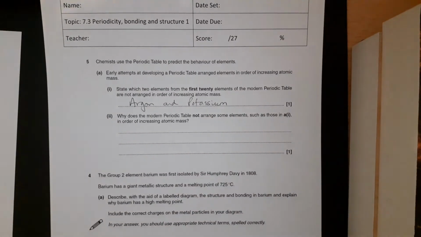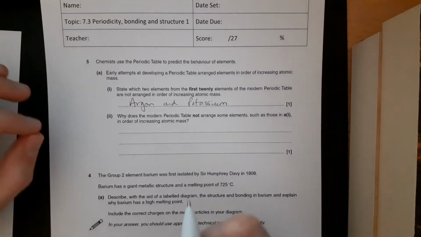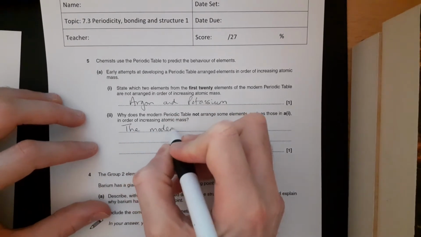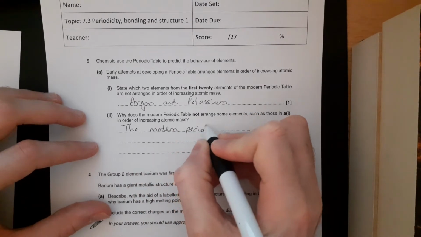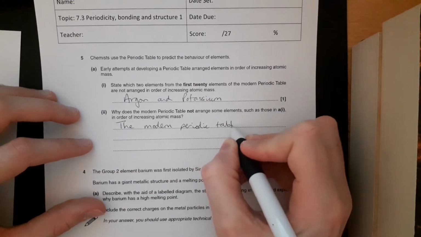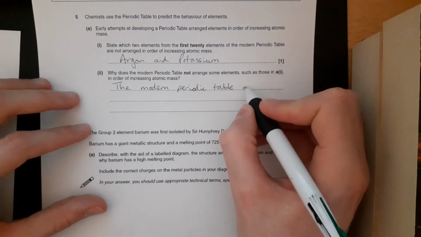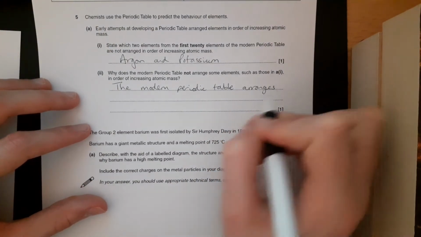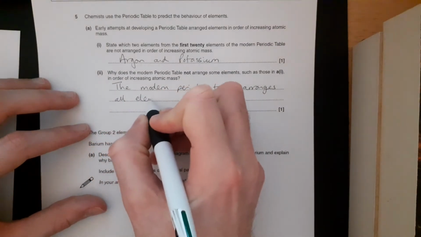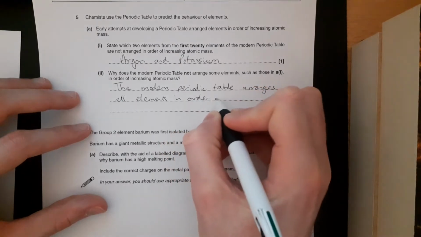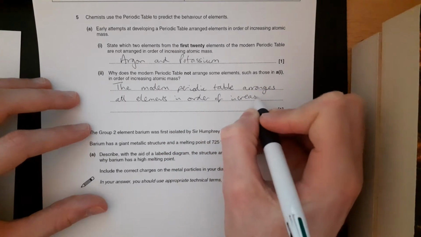Okay, why does the periodic table not arrange these elements in order of increasing atomic mass? Well, this is because the modern periodic table has all the elements in order of atomic number, doesn't it, instead? It arranges all elements in order of increasing atomic number.